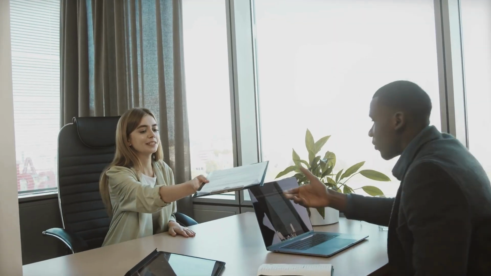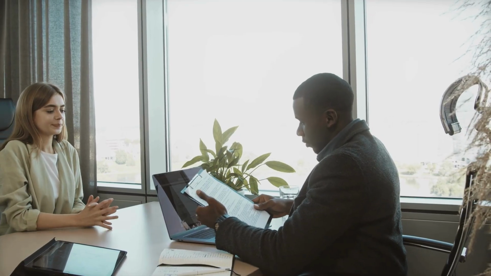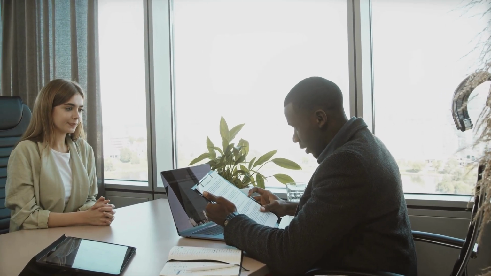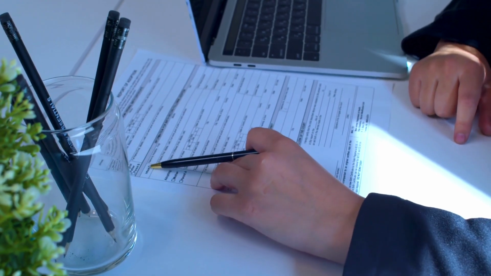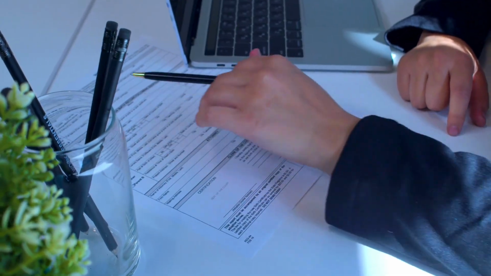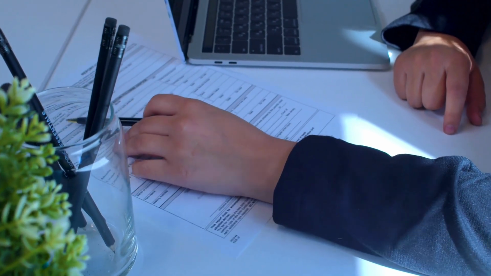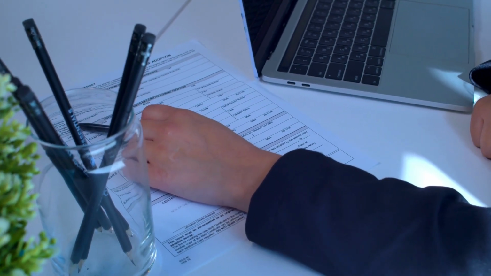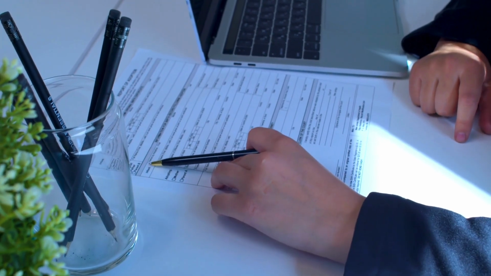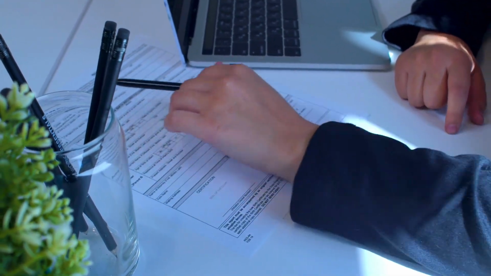Mistake number two, ignoring the nice to haves. Some prompts only pull requirements, but preferred qualifications are still valuable, especially if you have them. Mistake number three, taking everything at face value. Sometimes job descriptions are written very poorly and include wish list items. Use your judgment and don't get discouraged.